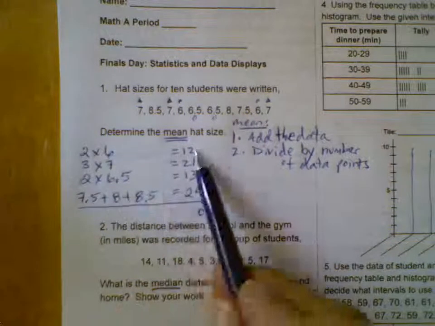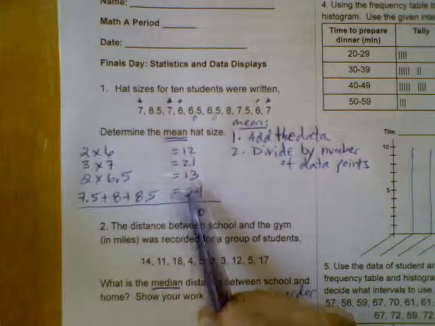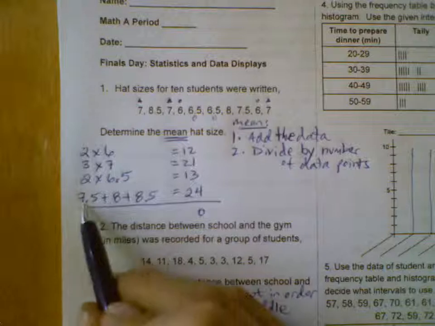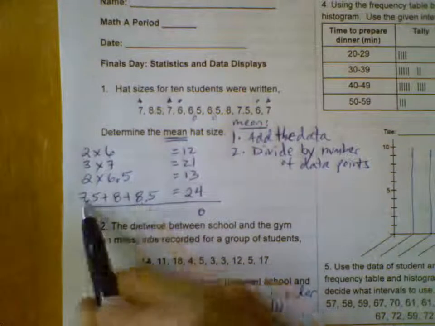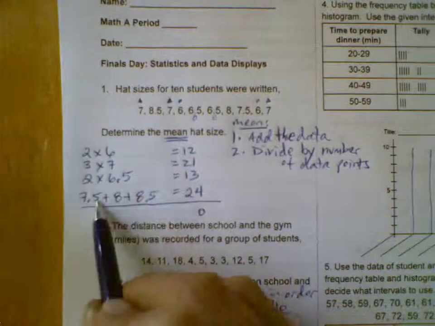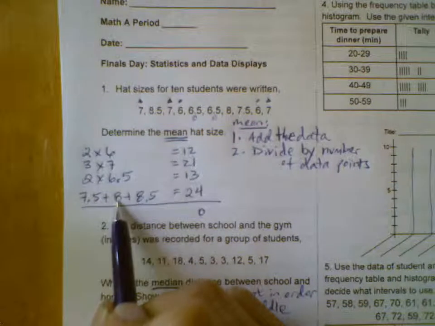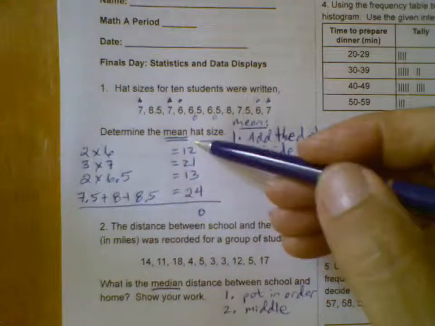So 2 times 6 is 12. 3 times 7 is 21. 2 times 6.5 is 13. And 7.5 and 8.5. Well, 7 plus 8 is 15, and 2 halves make another 1. So 15 plus 1 is 16. 16 plus 8 is 24. So now we can add all these up.